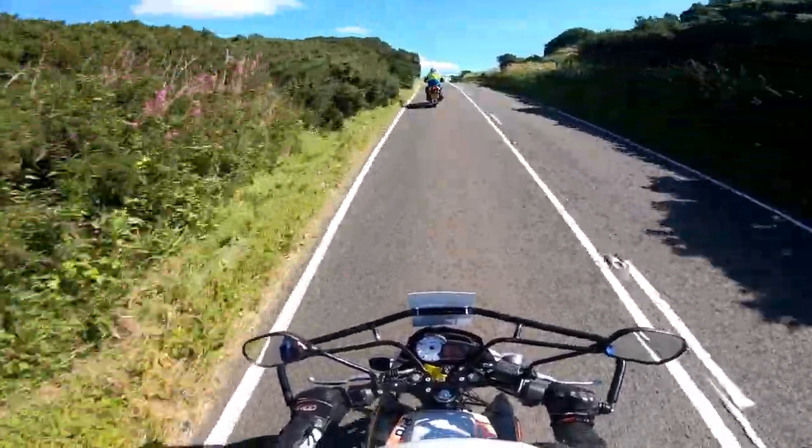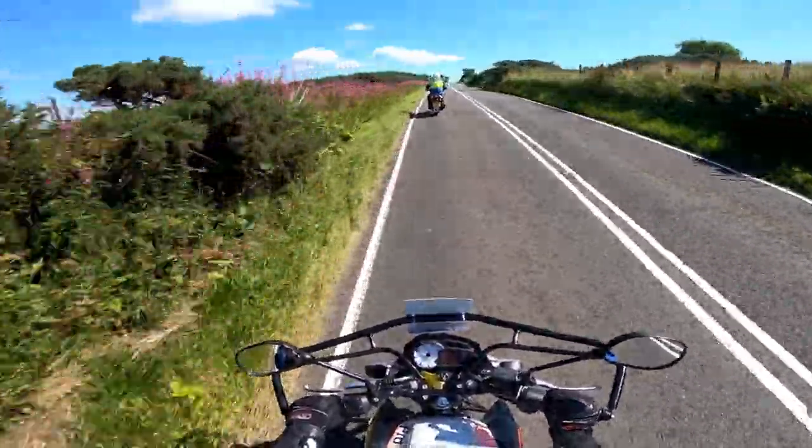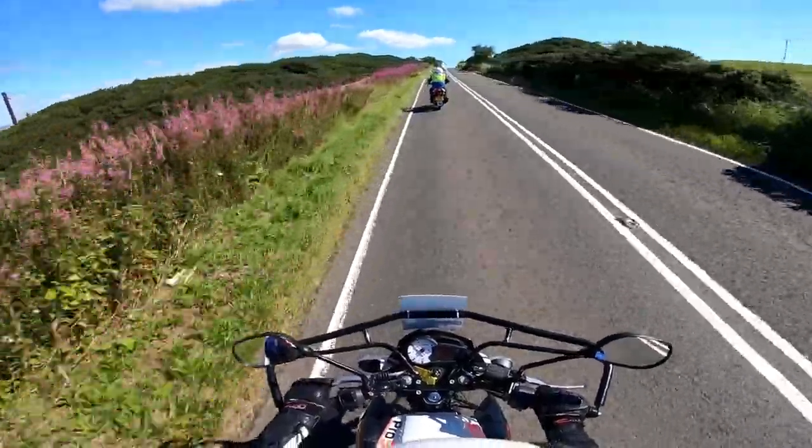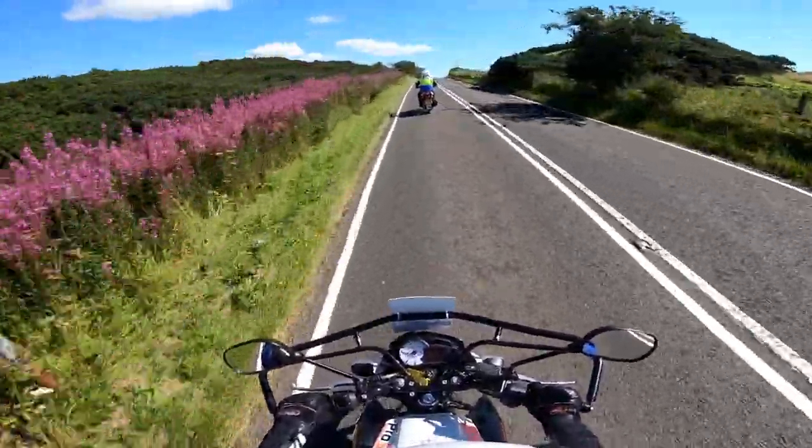Again, you'll notice my position for the blind crest. I've got a sign up ahead telling me it's a left hand bend followed by a right hand bend. Checking my mirrors again just before I slow for going over the blind crest.